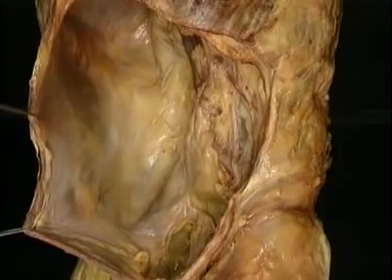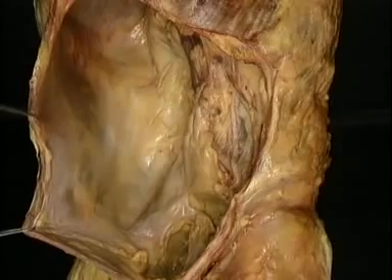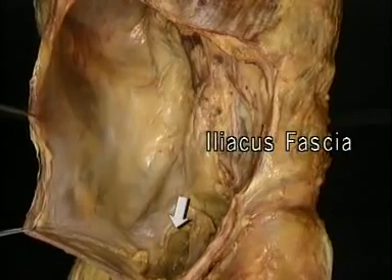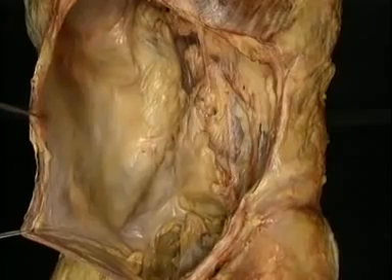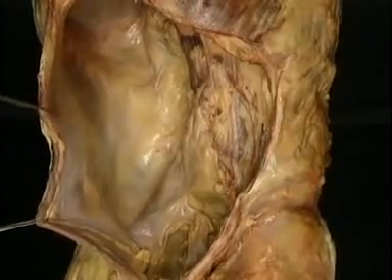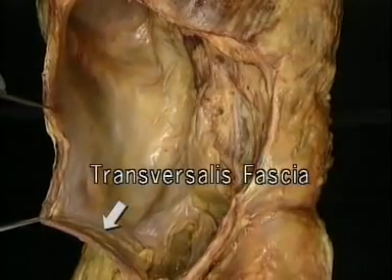Beneath the peritoneum, there's a continuous layer of loose connective tissue. Here, as we've seen, it's called the iliacus fascia. Here, on the inside of the anterior abdominal wall, it's called the transversalis fascia.